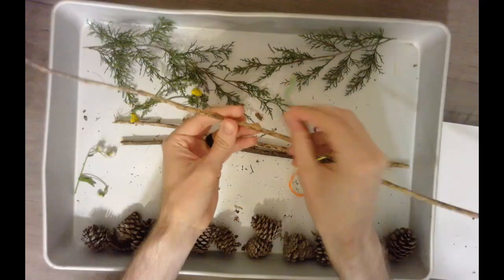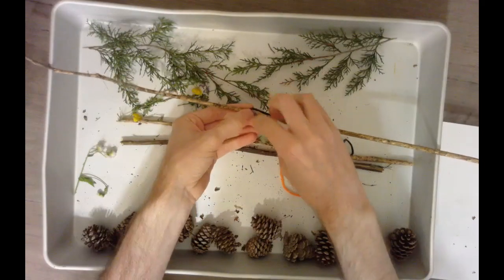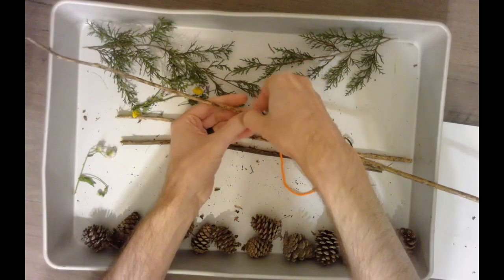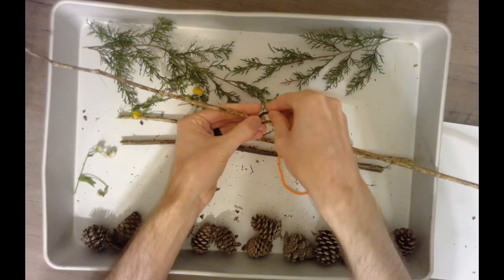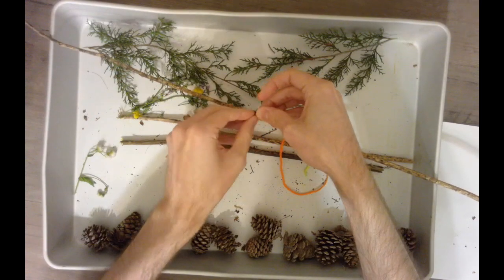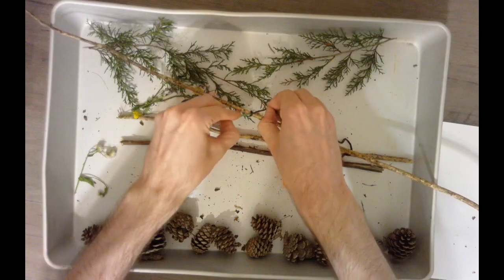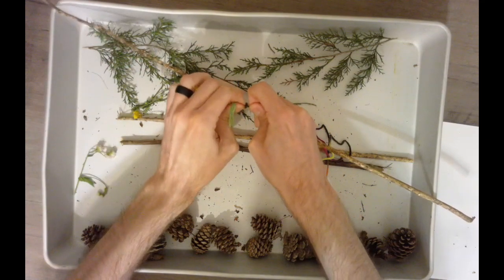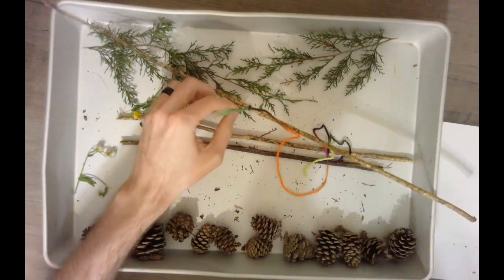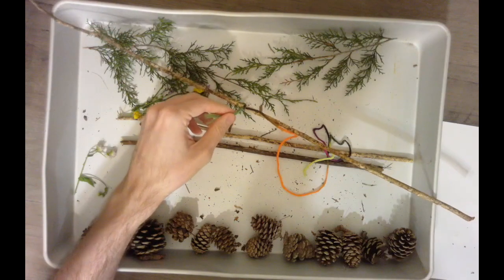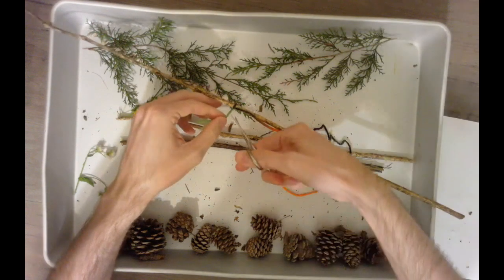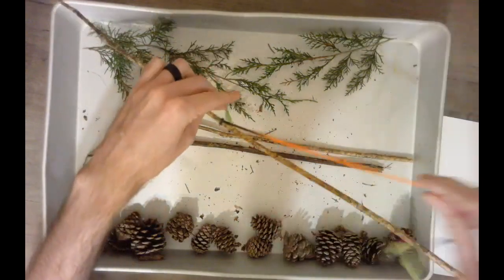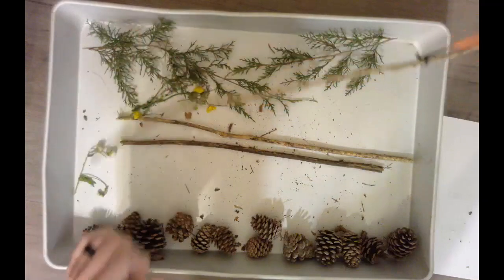So the first thing I'm going to do is tie a string to the long stick in the center. Okay, so I'm going to take my string, find the center of the long stick, not the two shorter sticks, and I'm going to tie a knot in the center. And then after I've tied the knot, I can cut a little bit of that extra string off. This will be the part that just hangs down, okay?